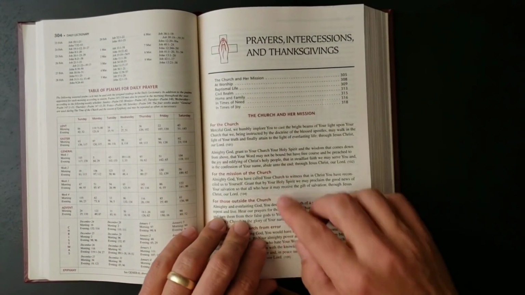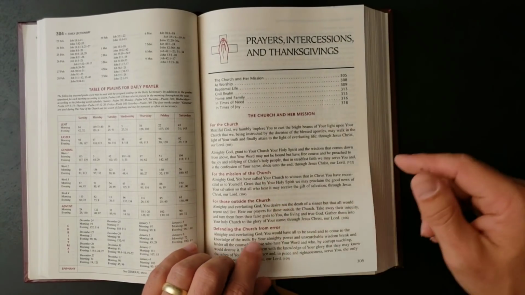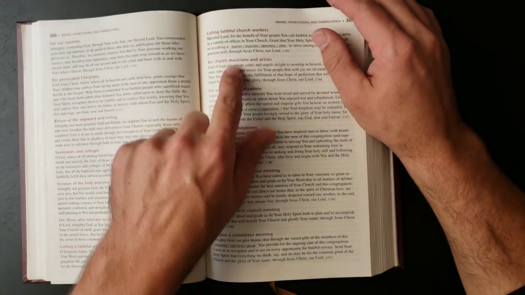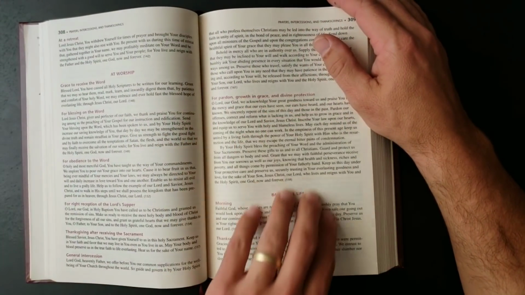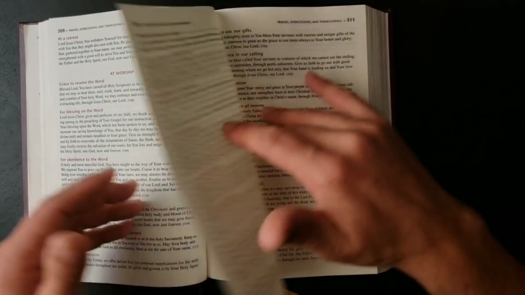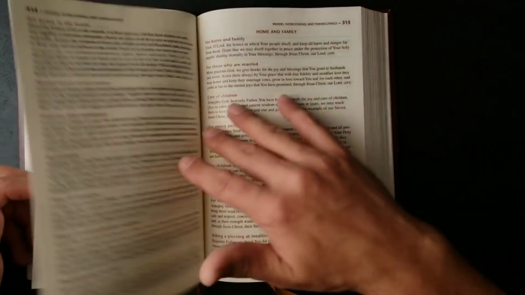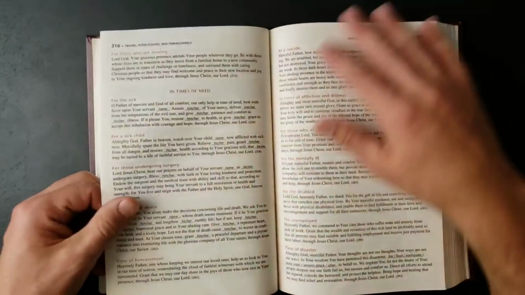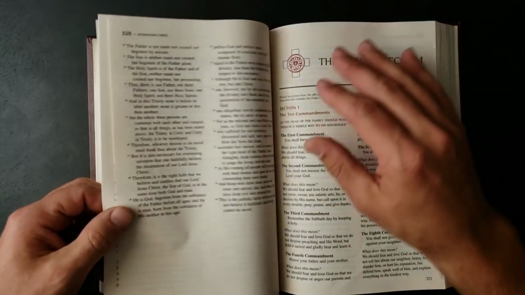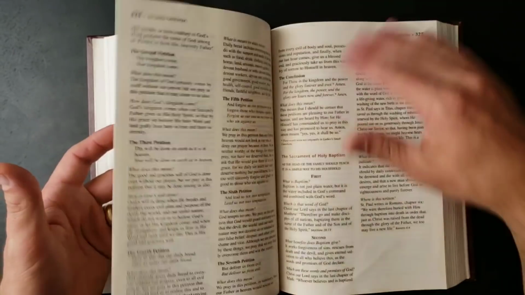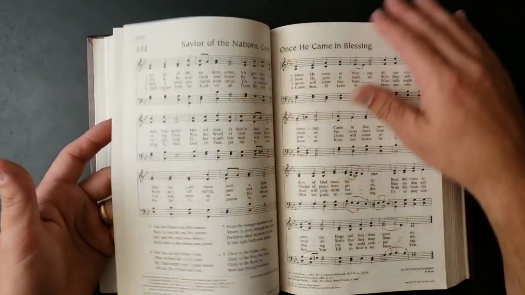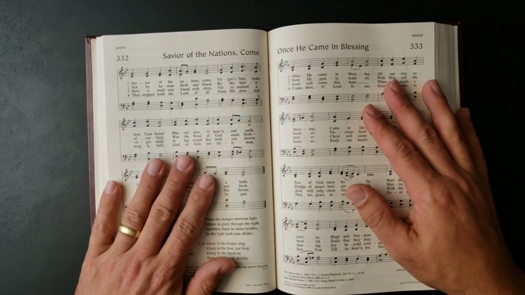So you have prayers for the church, for the mission of the church, for outside the church, for calling church workers, for the opening of a meeting, for pardon, growth in grace, and divine protection, for mourning, thanksgiving, grace to use. You have page after page after page of prayer. Really, really quite wonderful to use. The Athanasian Creed and the Small Catechism are in there as well, and then you're at the spot.